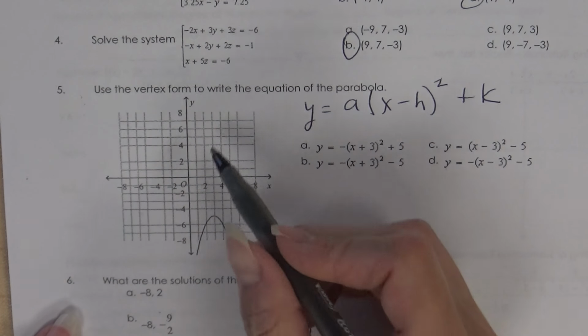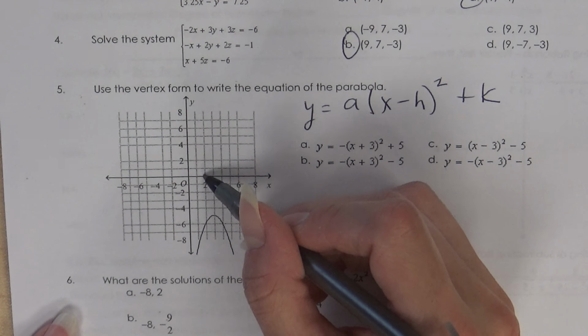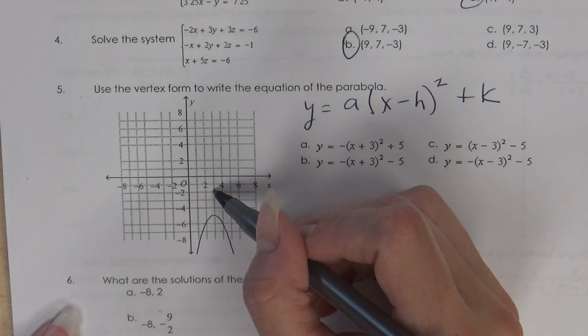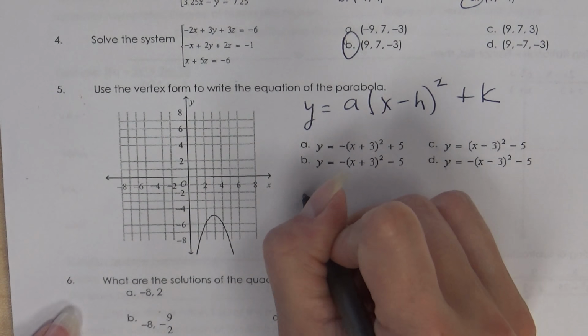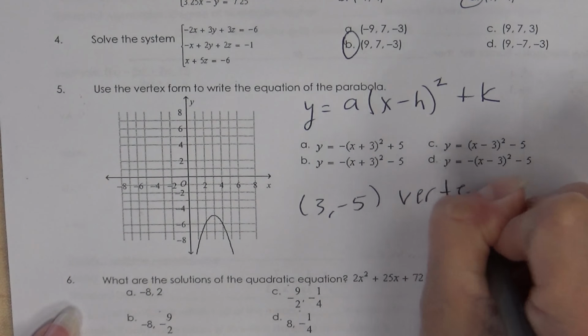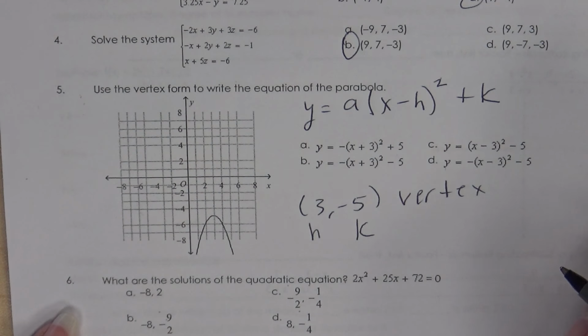The vertex based on the graph would be 3 for x and 1, 2, 3, 4, negative 5. So (3, negative 5) is my vertex. So that means h is 3 and k is negative 5.